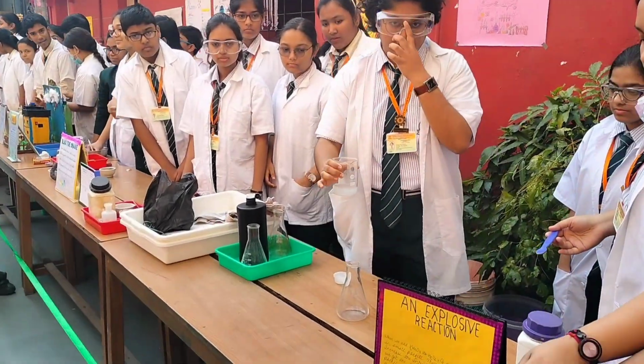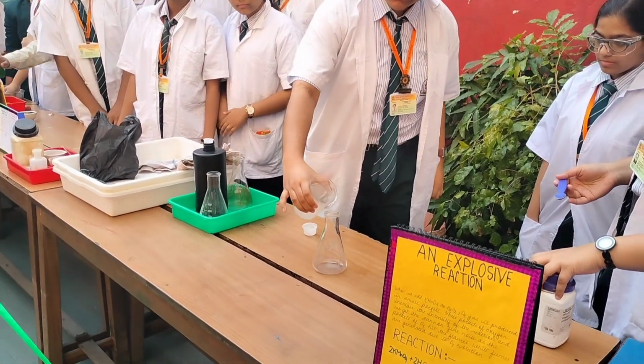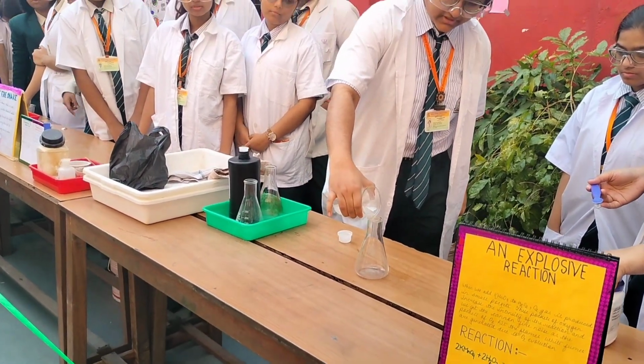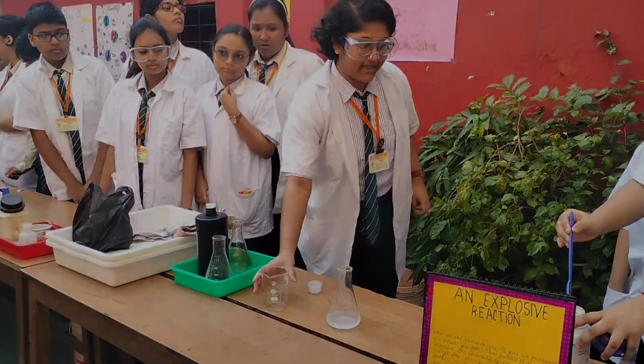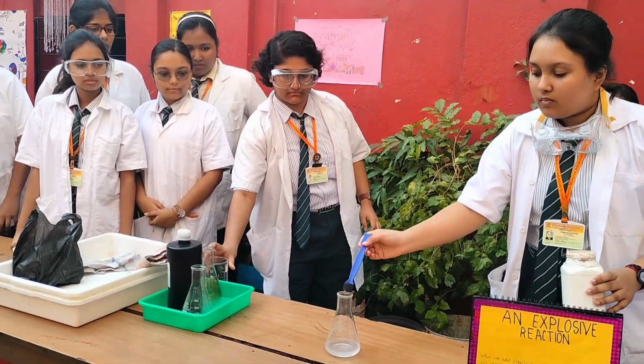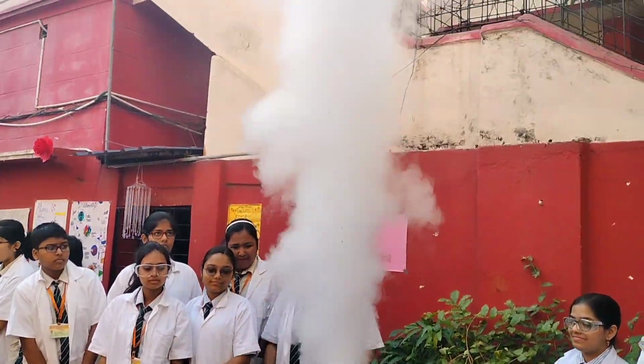This is an explosive reaction between H2O2 and KMnO4. At first we have taken 30% 50 ml H2O2 and KMnO4, and due to their reaction, oxygen evolution took place and the gas came out.